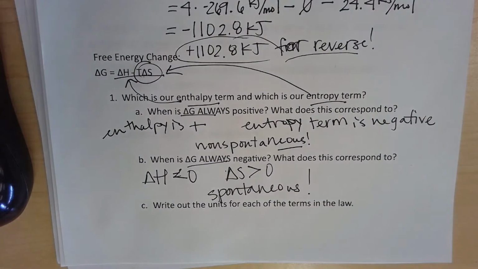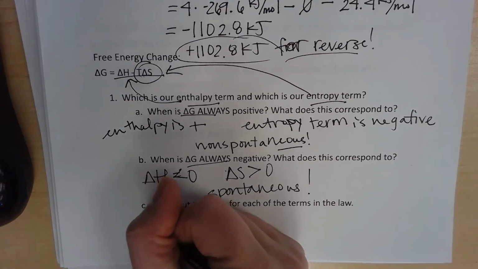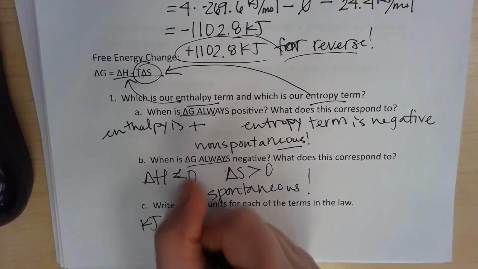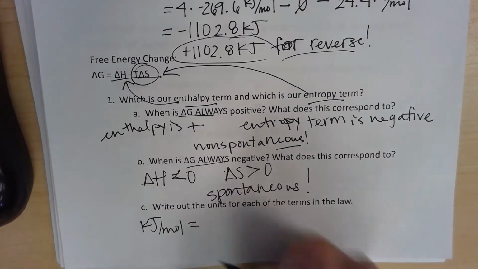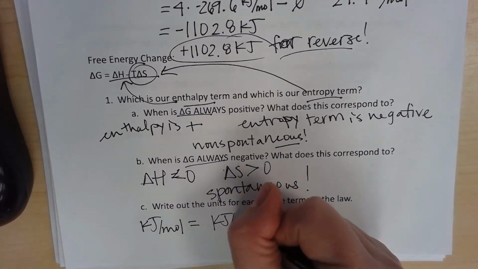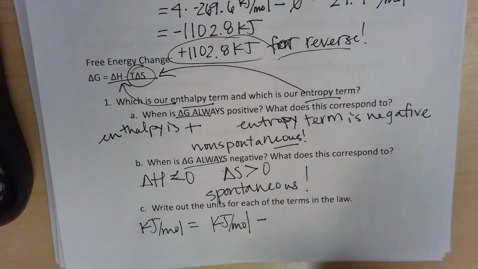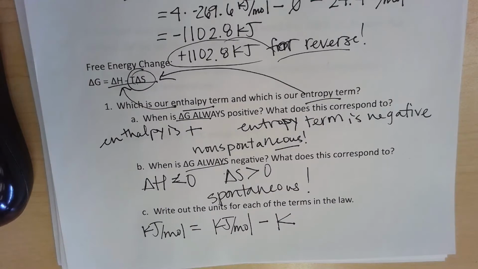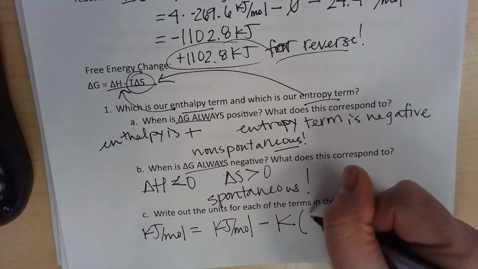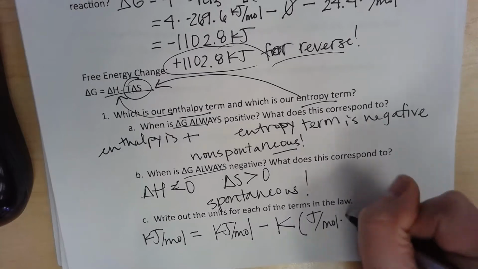Okay. So our units, what are our units of delta H? Our units of T, and our units of delta G, and our units of delta S. Take a second and write those out. Okay, so delta G, kilojoules per mole. Delta H, kilojoules per mole. Okay. Now, temperature should always be in Kelvin. And then typically delta S is joules per mole K.